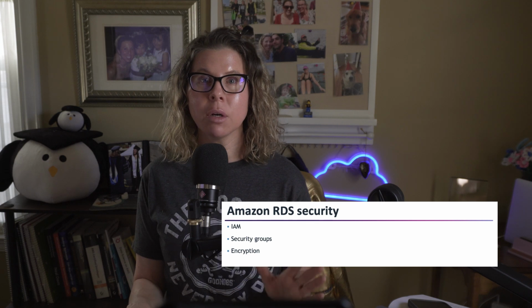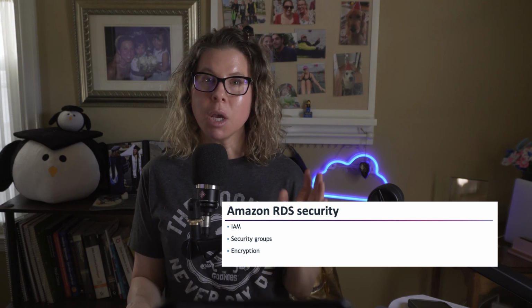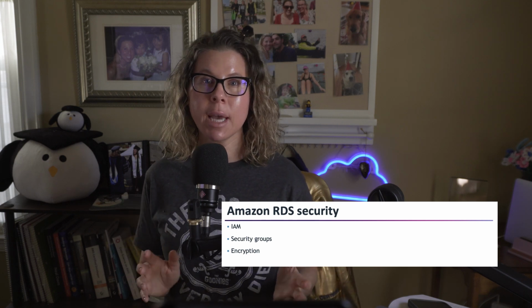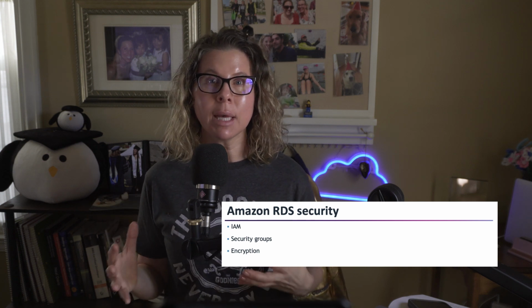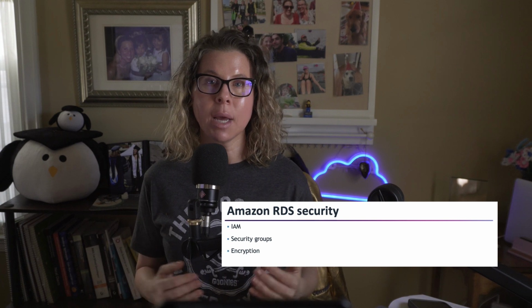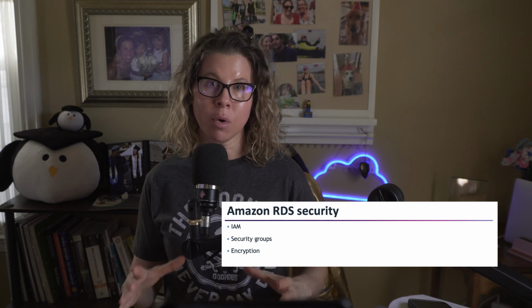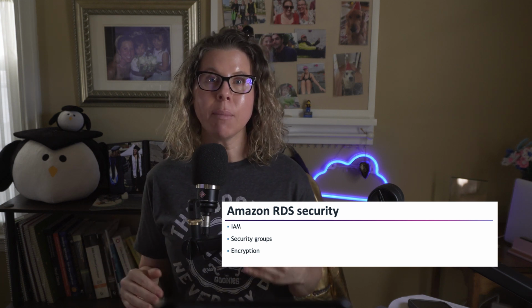For securing your database instances, you can also configure and add security groups. You can encrypt your database during creation, and you can add encryption by taking a snapshot, encrypting that snapshot, and then creating a new database instance from the encrypted snapshot, and you can copy encrypted snapshots between regions. Once encrypted, that encryption cannot be removed, and it is best practice to have your read replicas match your instance encryption.